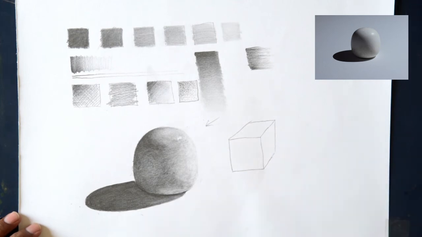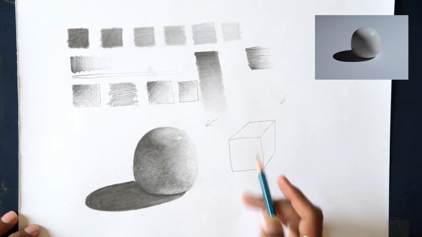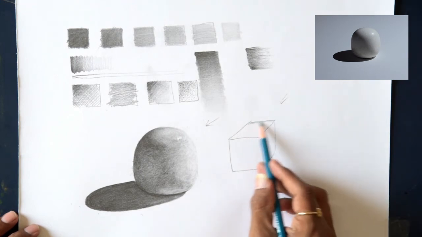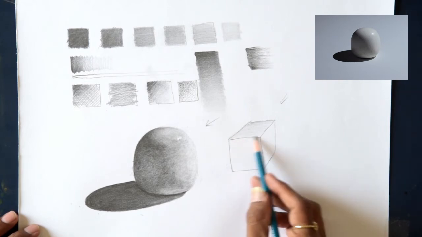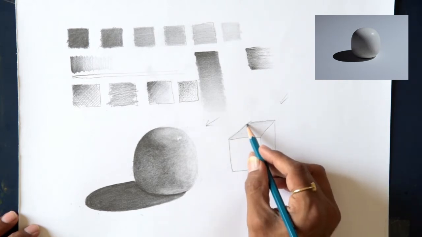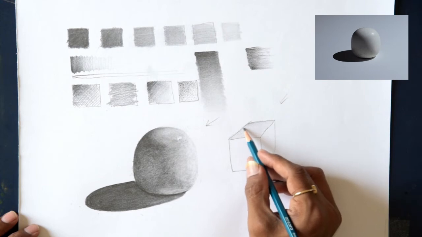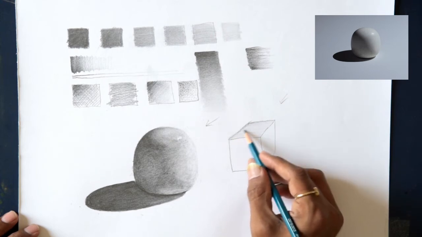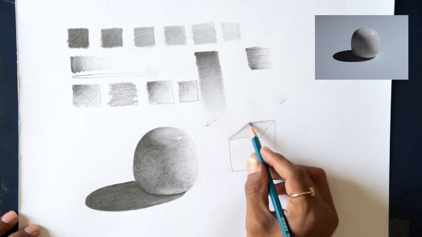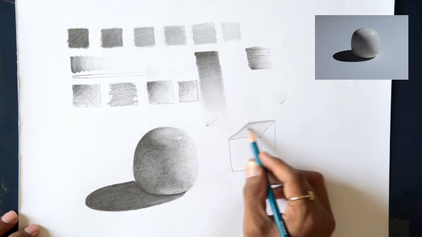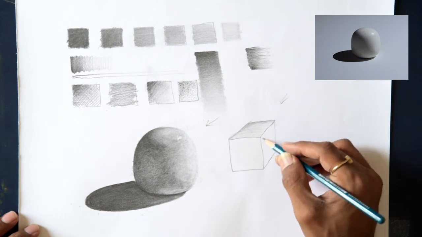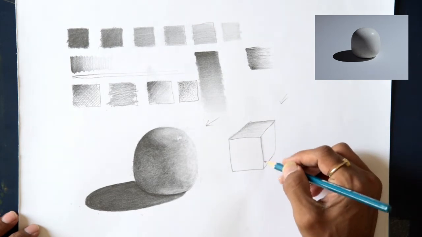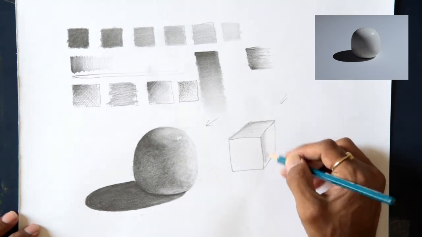If we are shading a box and light is coming from this side, then the top wall will be lighter, I mean the lightest wall. The side wall will be medium dark.